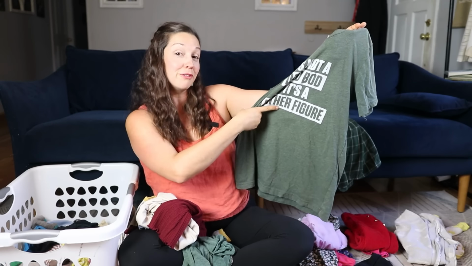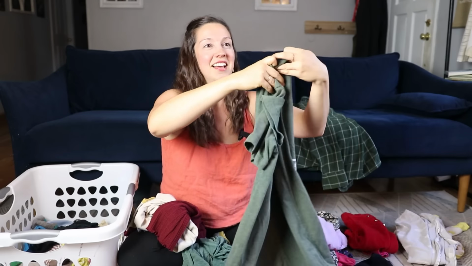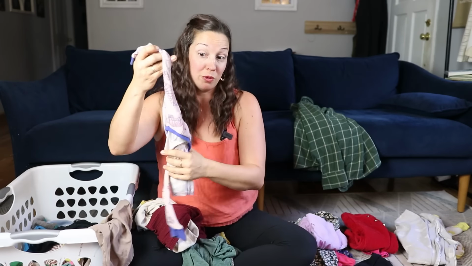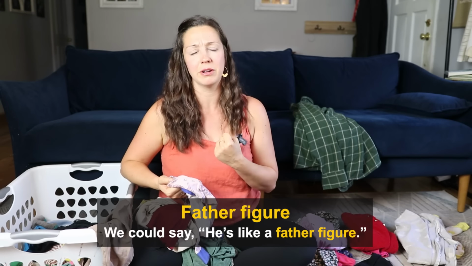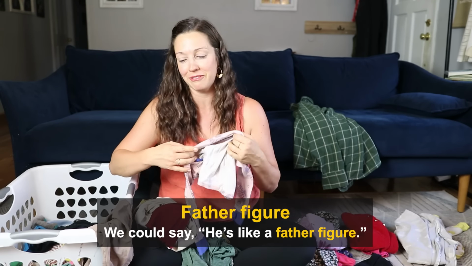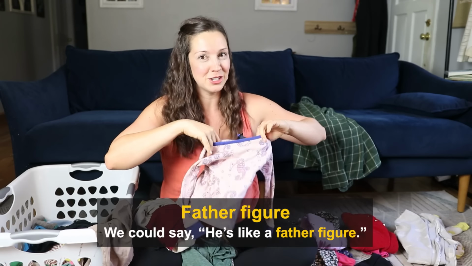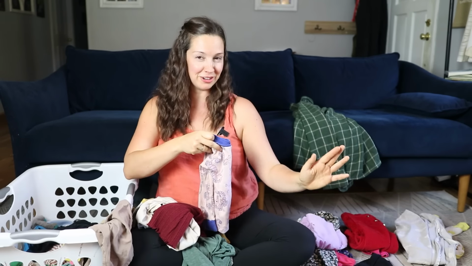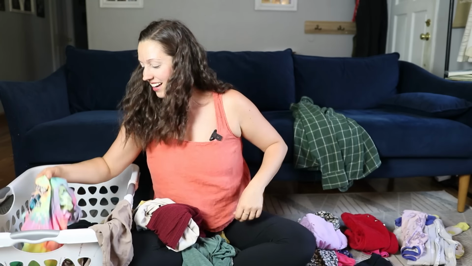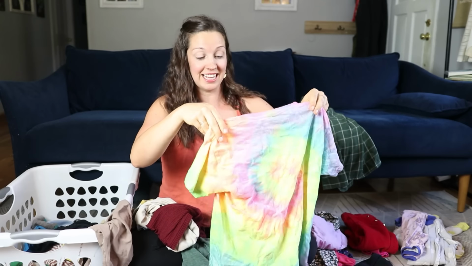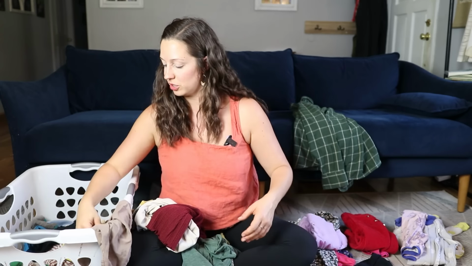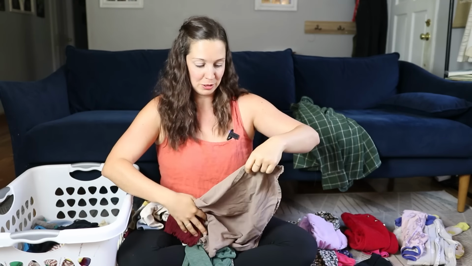But this phrase, father figure, also means someone who is the man in your life who you look up to, who is like a father. Maybe he is a father. He might not be your actual father, but we could say he's like a father figure. It's very important, someone impressionable in your life. So I'm not sure if you can get the joke of that t-shirt. It's not a dad bod, it's a father figure. It's very silly. Usually on Father's Day, I like to get Dan silly father-related t-shirts. He has several of them at this point.